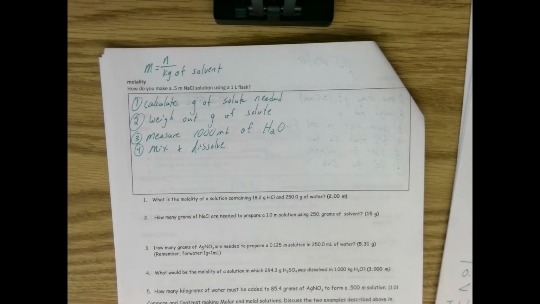So let's look at number 1 to go. What is the molality of a solution containing 18 grams of HCl and 250 grams of water? What is my solute? HCl. So I need not grams of solute, but moles of solute. Can you convert from 18 grams of HCl to moles of HCl?